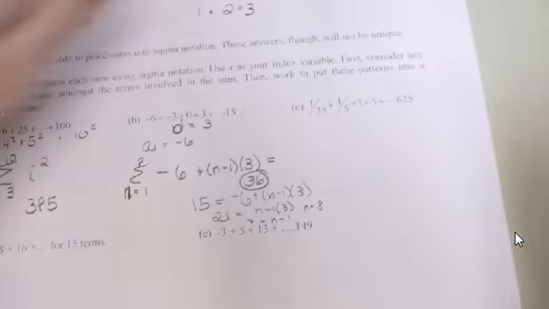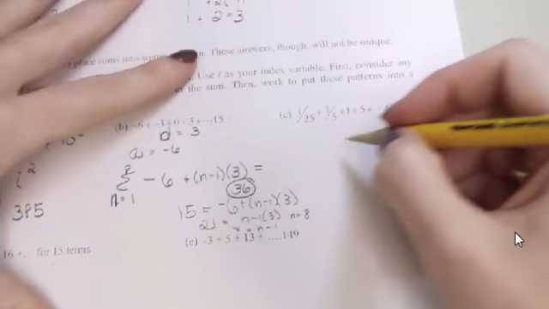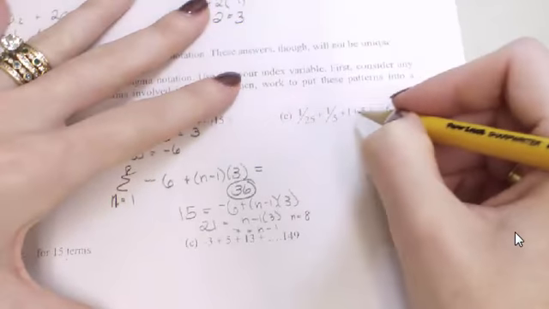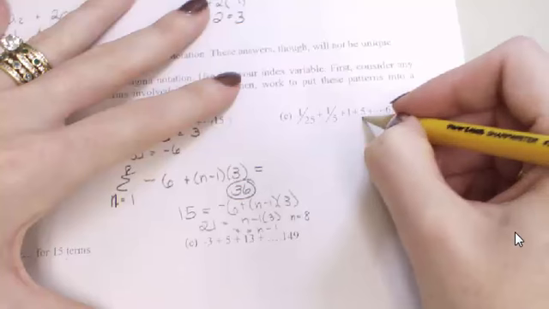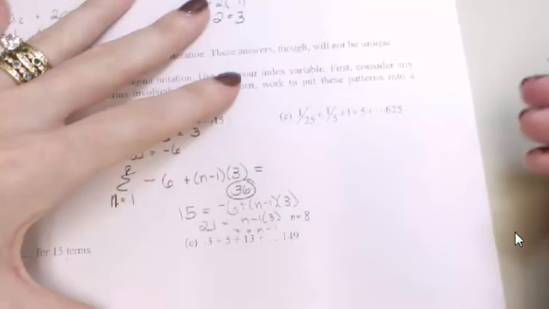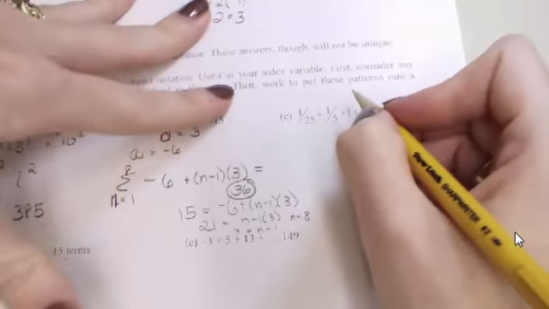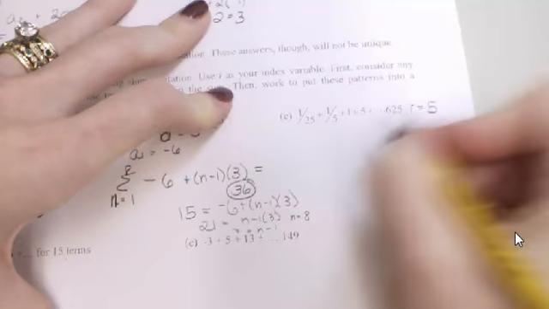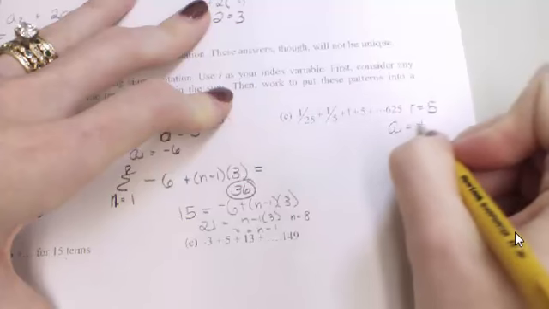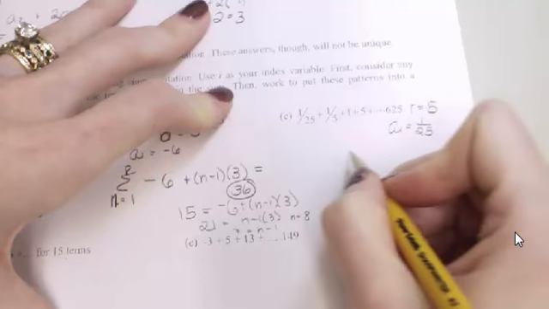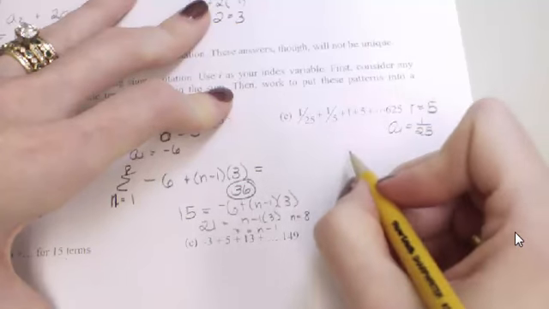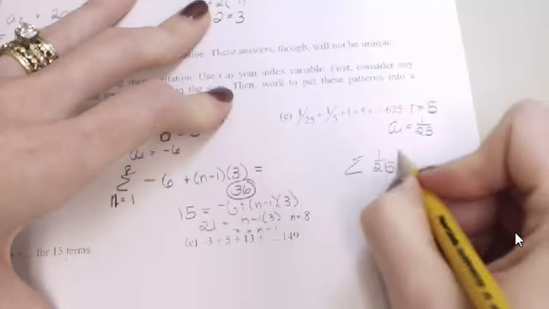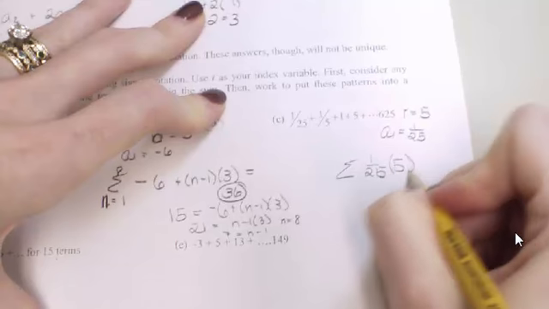Last one we're looking at here, we have C. So now I'm looking at 1/25, 1/5, 1, all the way up to 625. That's definitely multiplying. It's multiplying by 5. So my r value is 5. My first term is 1/25. Going to go through, set that up. 1/25 times 5 to the n minus 1.